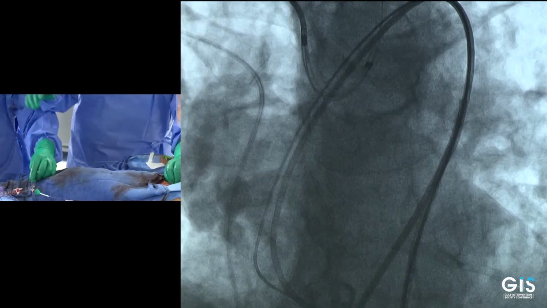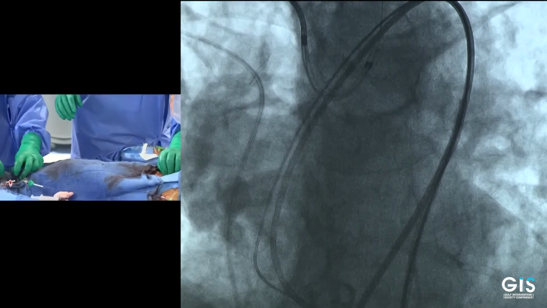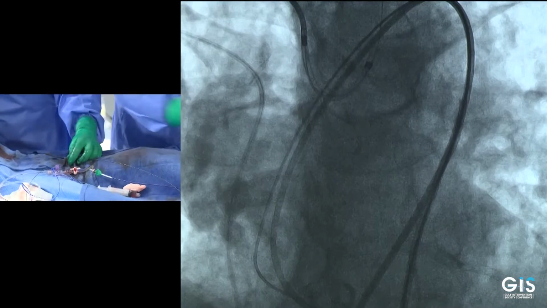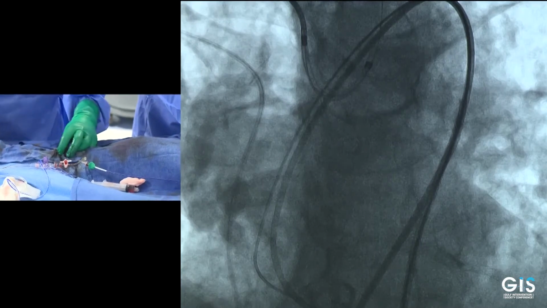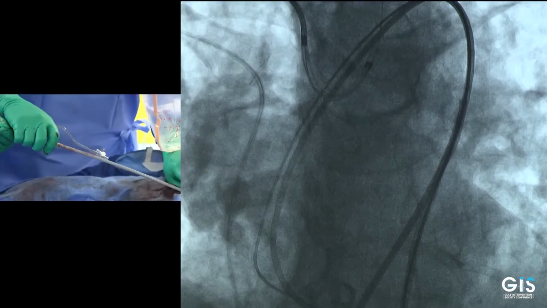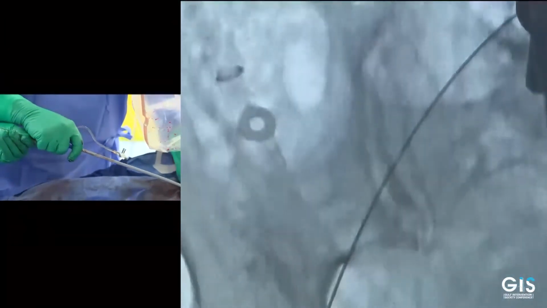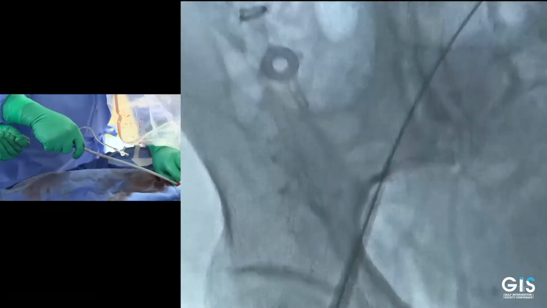Now you can see that we have crossed the tortuosity. We're going to exchange to 12, and then after 12, we're going to do the 16 French. Okay, ready? We're going to go ahead now, under fluoroscopy guidance, and see how this will fly with us. Okay, follow me up.